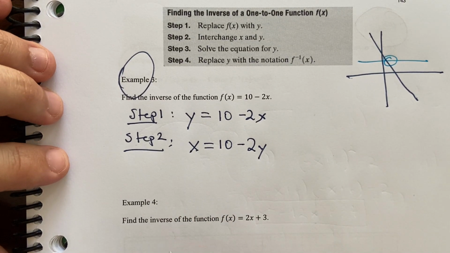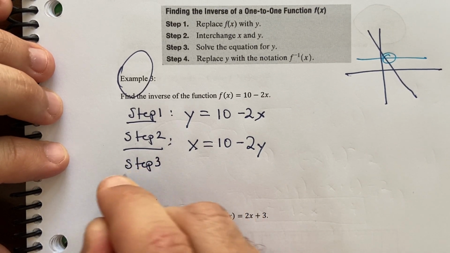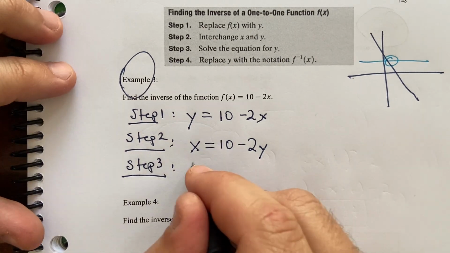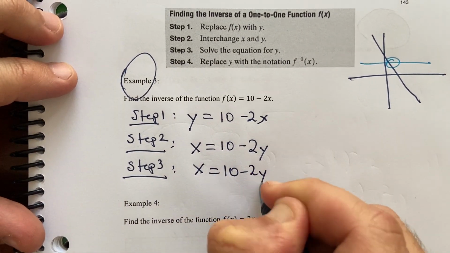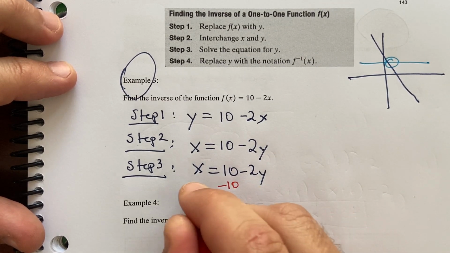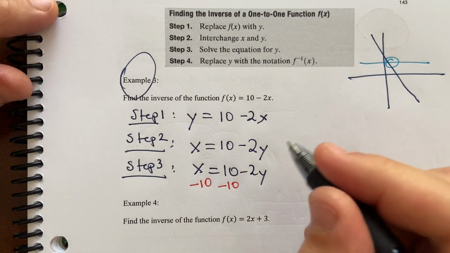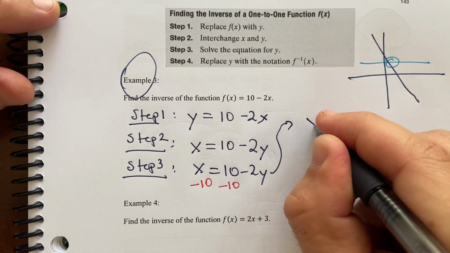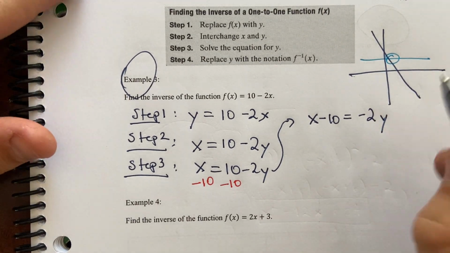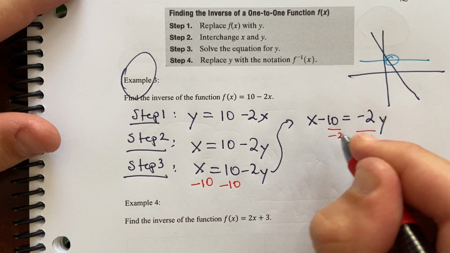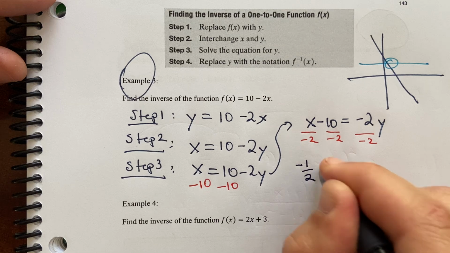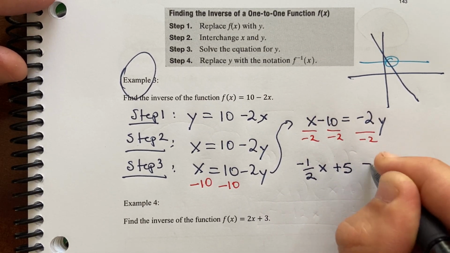That's step two. Step three is solve for y. So x equals 10 minus 2y. I'll go ahead and start solving for y. So maybe I'll subtract 10 first. So x minus 10 equals negative 2y. And then I'll divide by negative 2. So it's looking like negative 1/2 x plus 5 equals y.